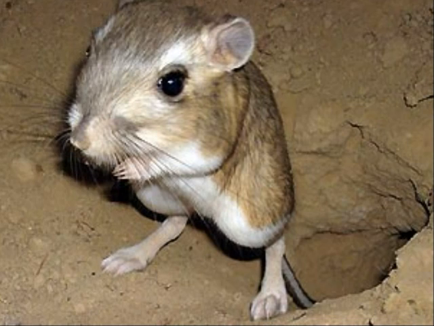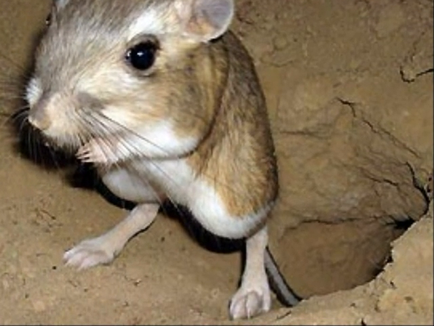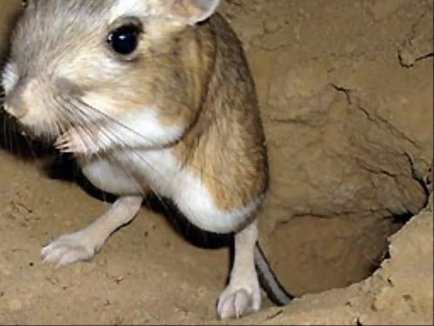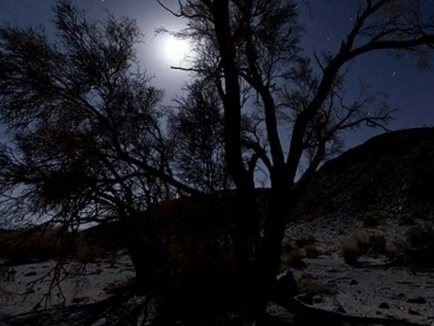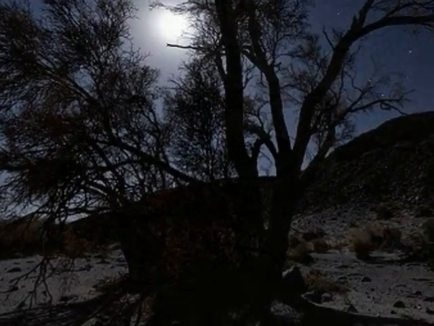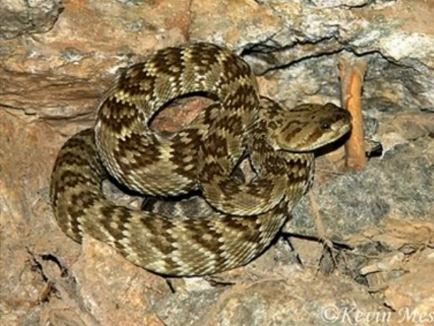Many desert animals rest out of sight during the hottest time of day. For example, the kangaroo rat stays in a cool, moist den. The dark night protects it from animals that hunt it. Certain desert snakes, however, can locate it by the heat it gives off.